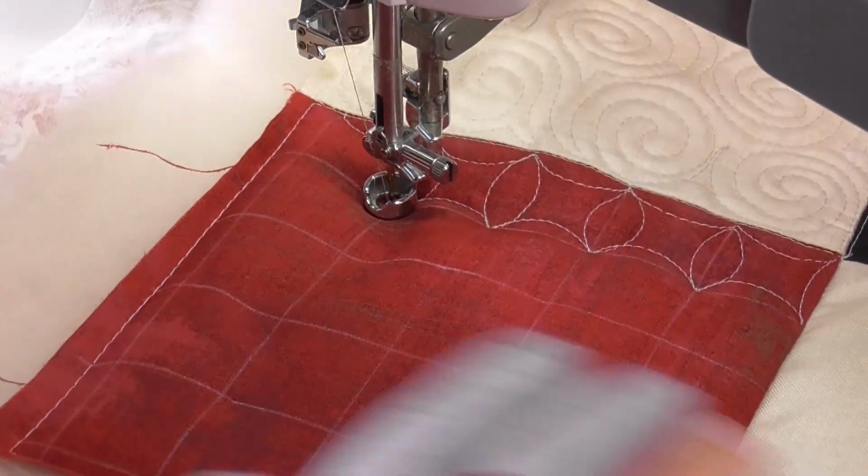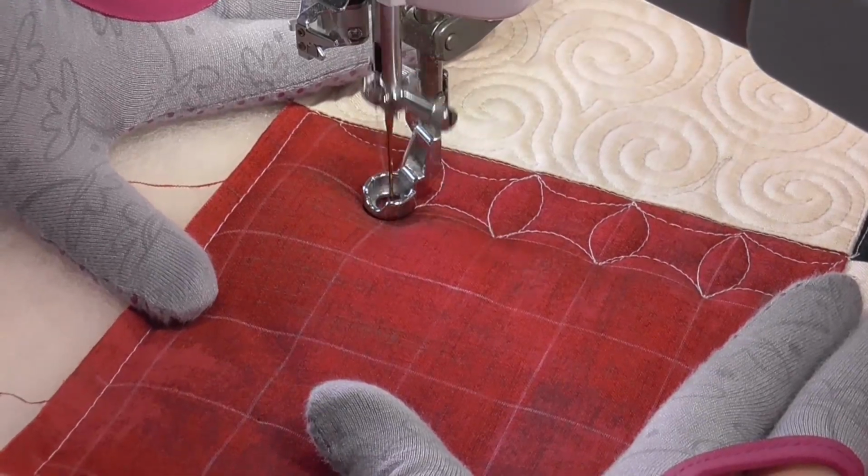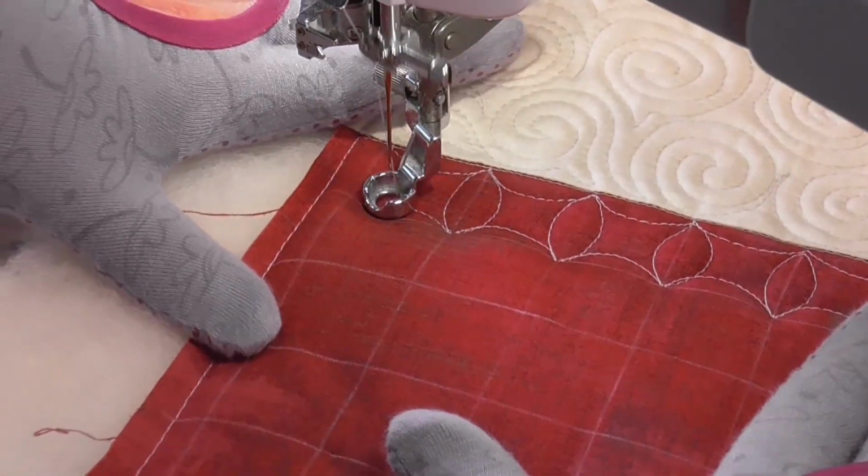It is the corner of the sandwich, so I have a little bit of a problem holding it because the batting is so puffy.